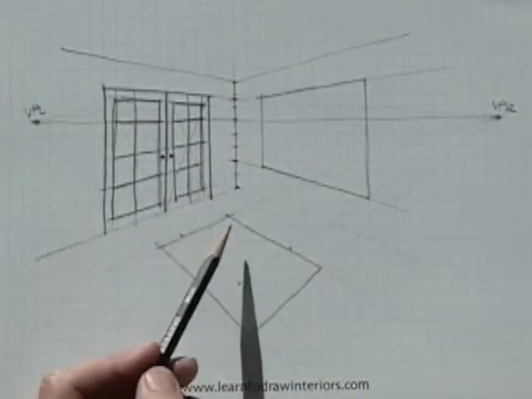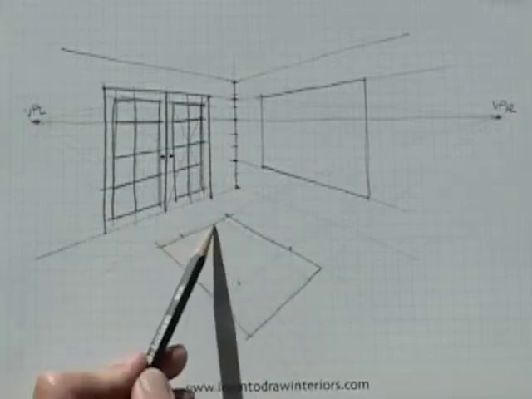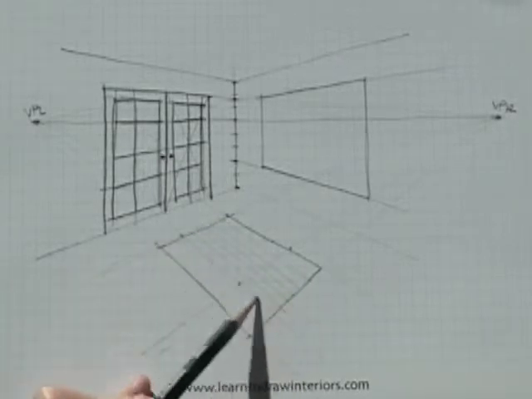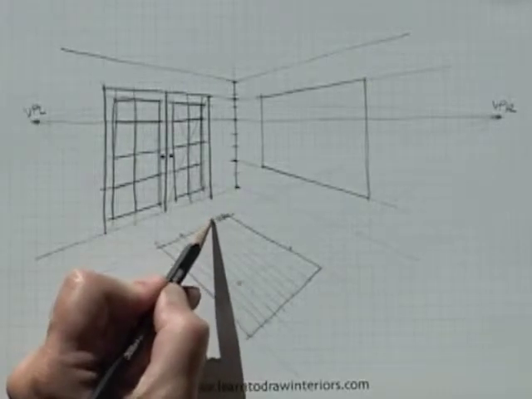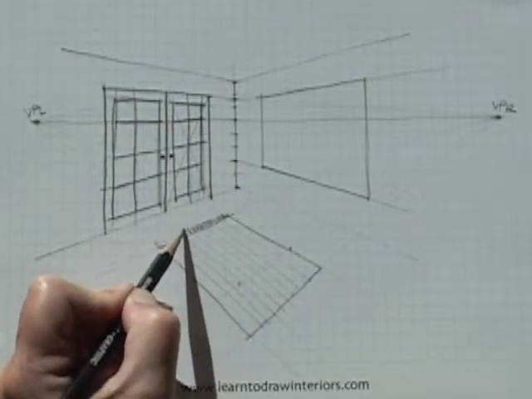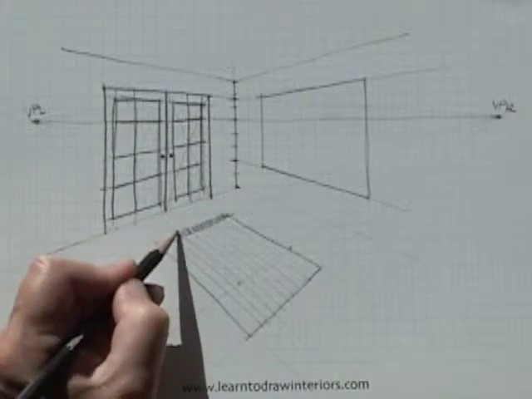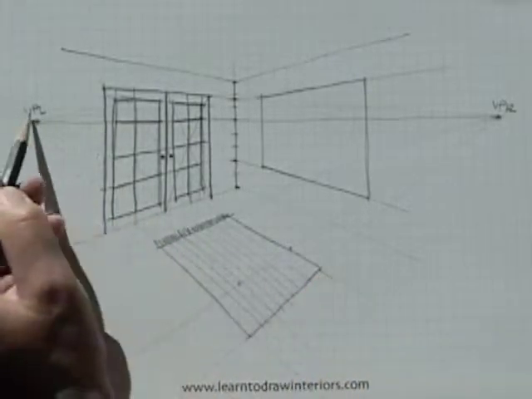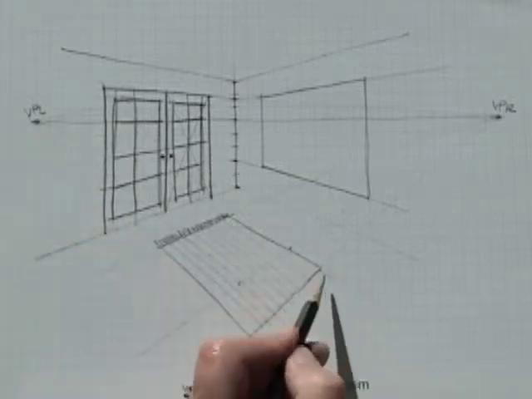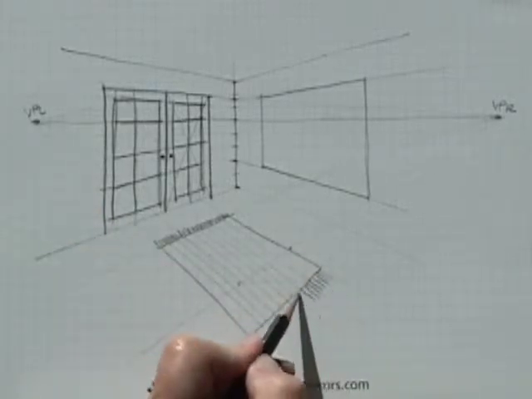Let's say this area rug has stripes. Let's say the area rug has fringe. All that fringe would be in line with the vanishing point. Let's say I've got fringe out here too. I know that each one of these comes from the vanishing point.